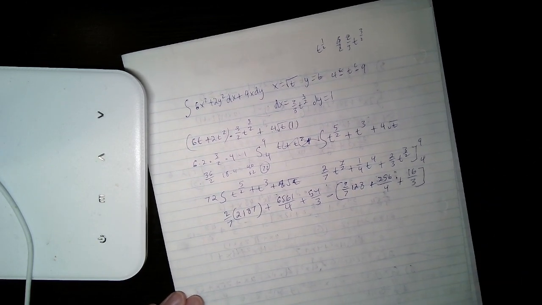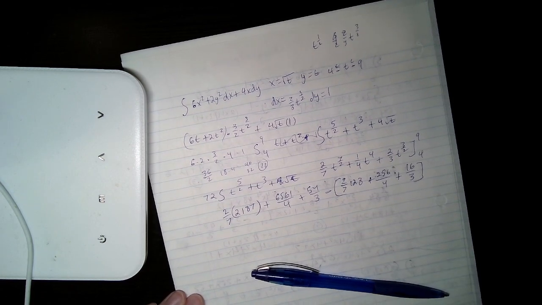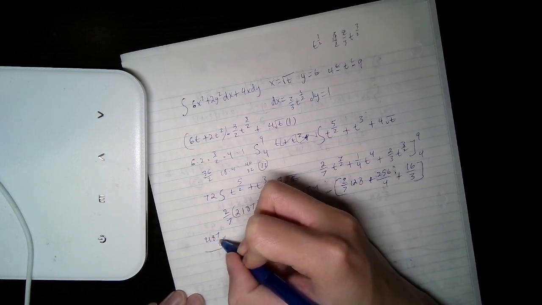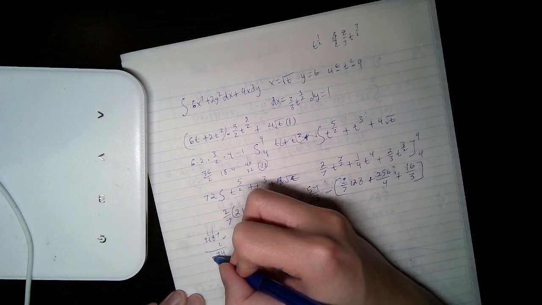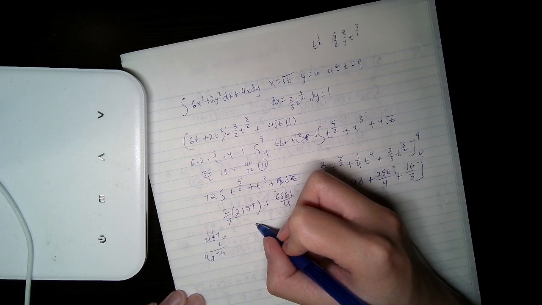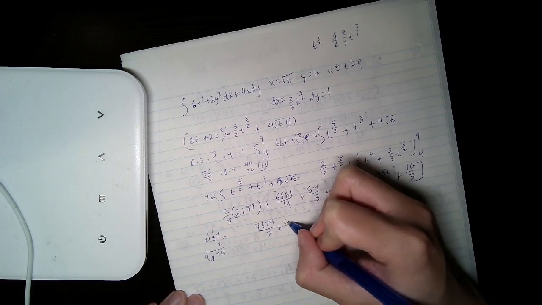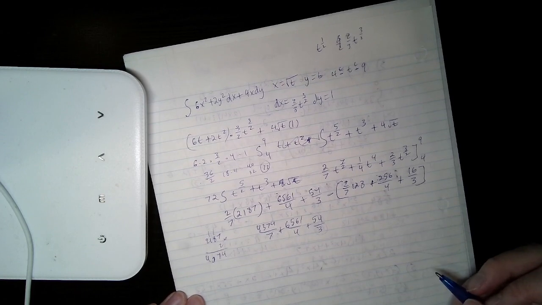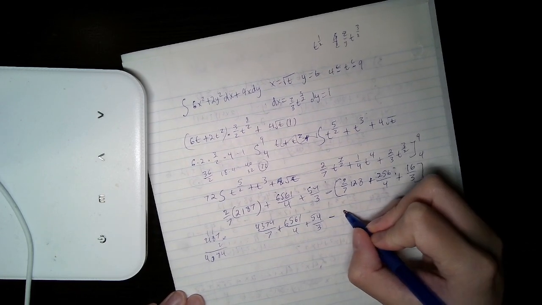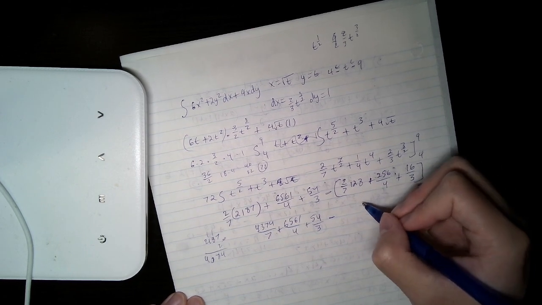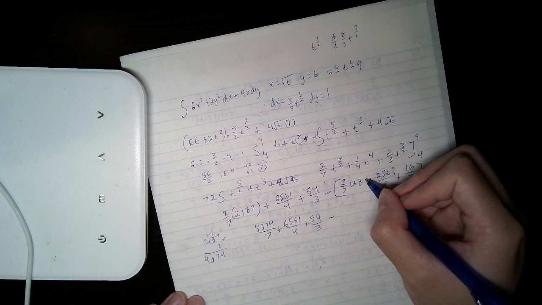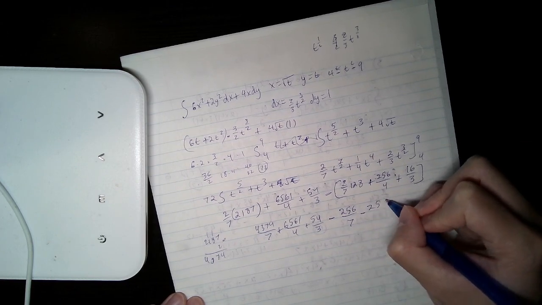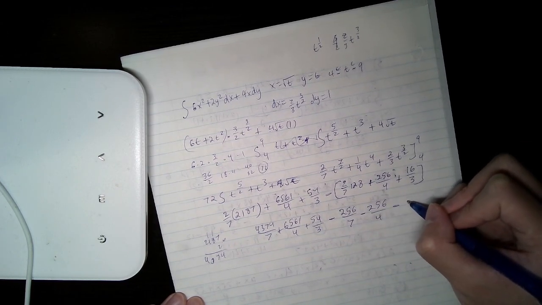This is it. 2187, 6561, plus 54 over 3. Yeah. Cooked. Minus 256 over 7, minus 256 over 4, minus 16 over 3.